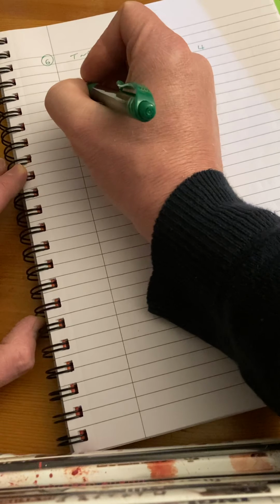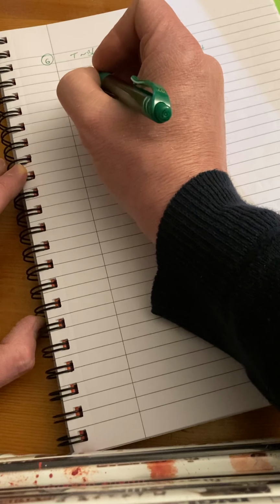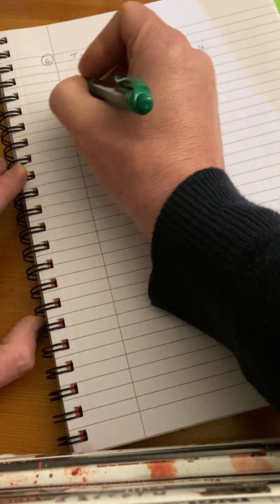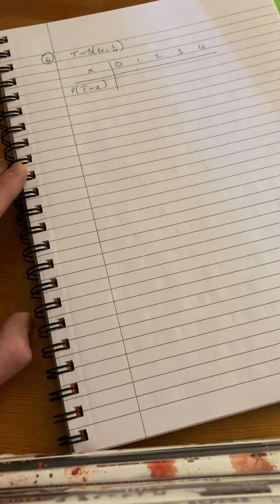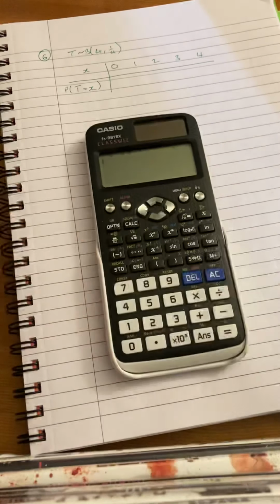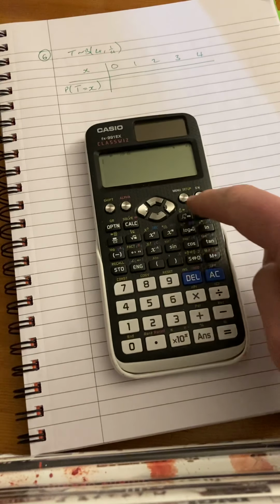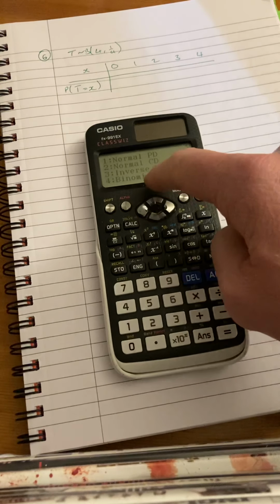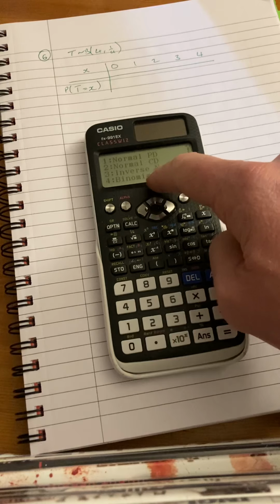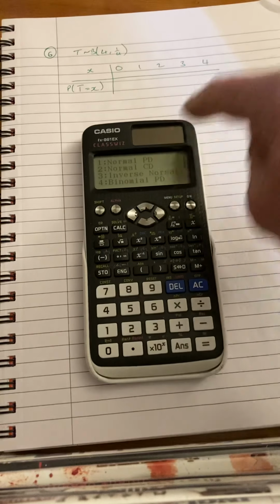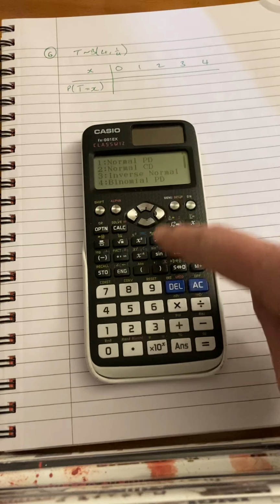So probability, I've called it x. Well, now I'm going to say t equals x. I'm just going to work these out, but let me do it the way I've mentioned before, using this function on your calculator. If I go to menu and then 7, I want binomial PD because I want the individual probabilities that it equals each of these. So that's why it'll be PD.